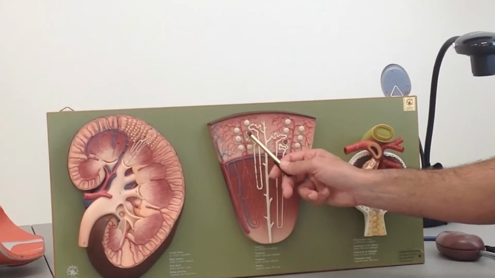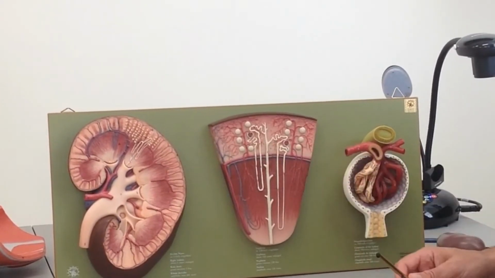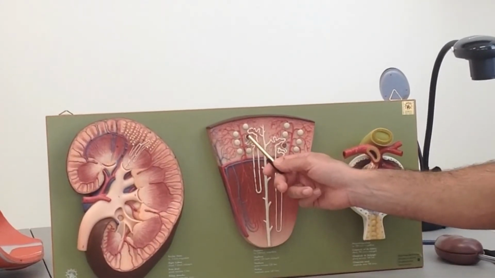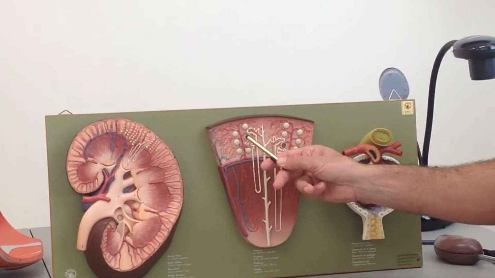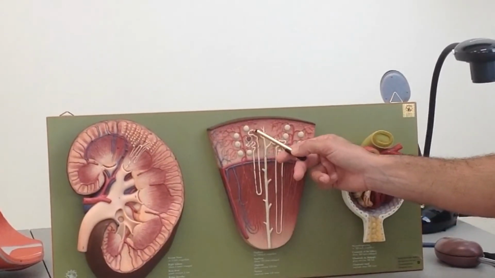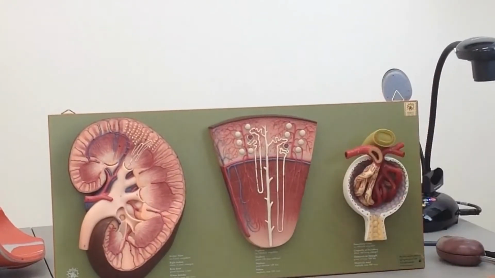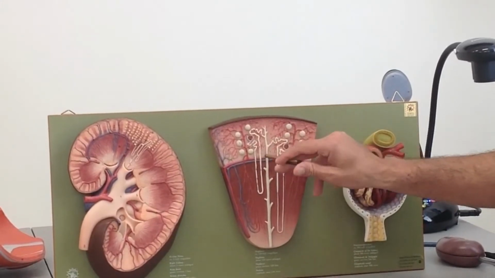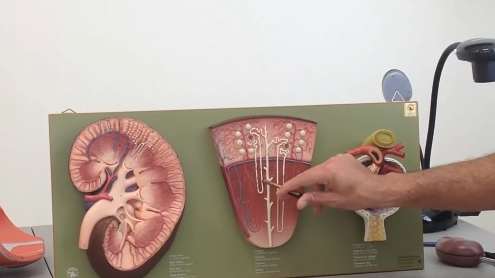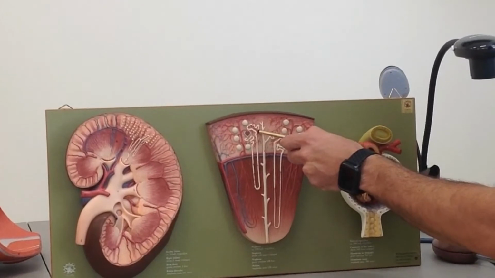So the initial portion here, we have the Bowman's capsule, or the renal corpuscle, which this is a zoomed in view of, and we'll get to that in just a second. But this is where filtration begins. And the initial portion of filtrate starts to flow into these tubules here called proximal convoluted tubules. They're called convoluted tubules because they snake back and forth. Then it comes down to this loop of Henle, and this loop of Henle dips down into the renal medulla.